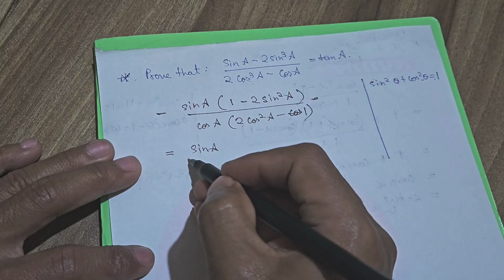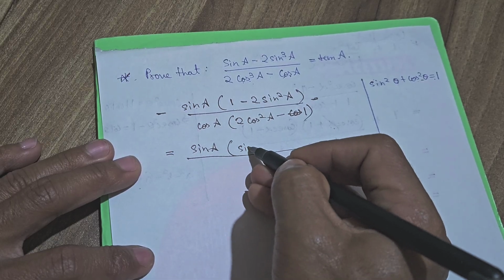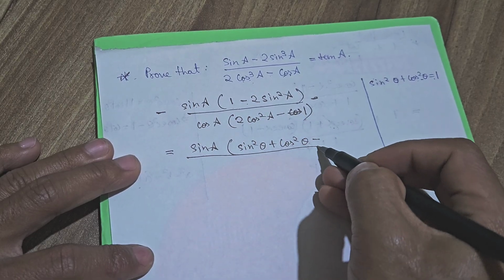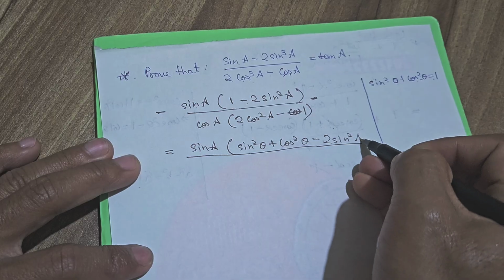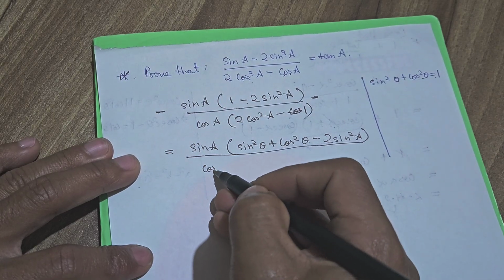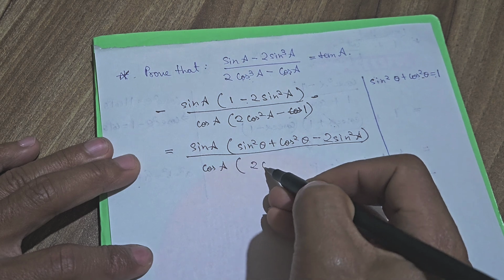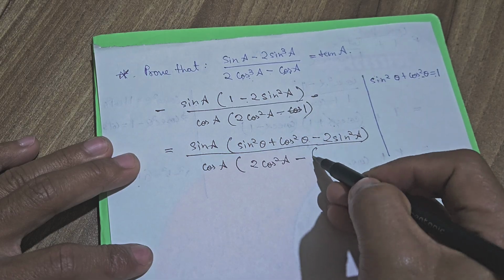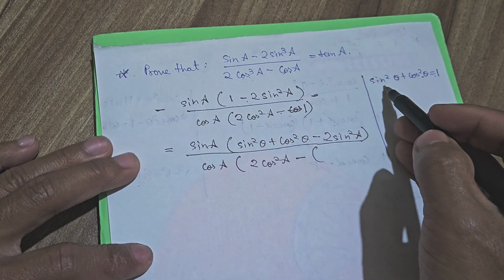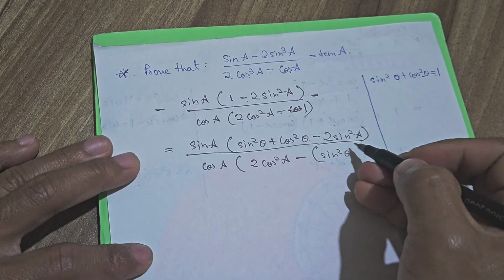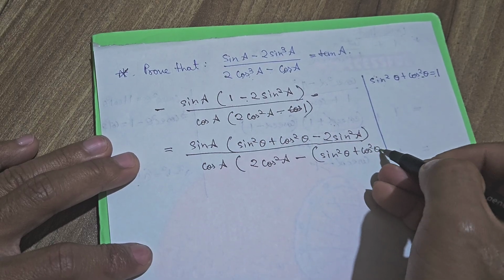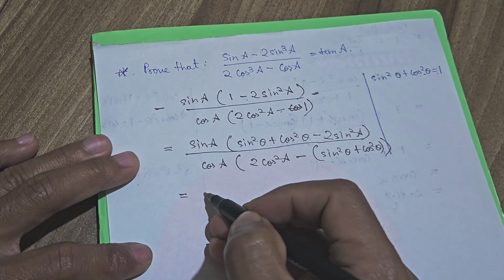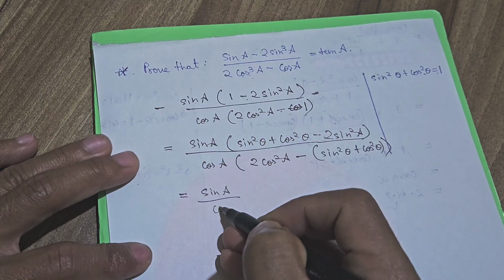Sin A into (sin square theta plus cos square theta minus 2 sin square A), then divided by cos A into (2 cos square A minus, here we have to put a bracket, 1, and 1 value is sin square theta plus cos square theta). Bracket close. Sin A cos A.